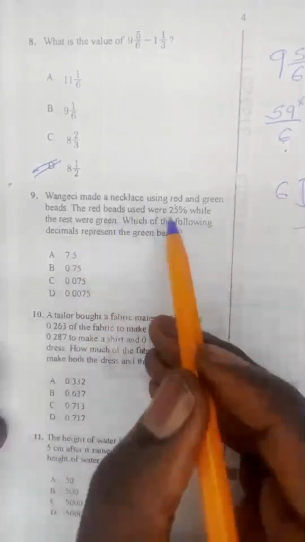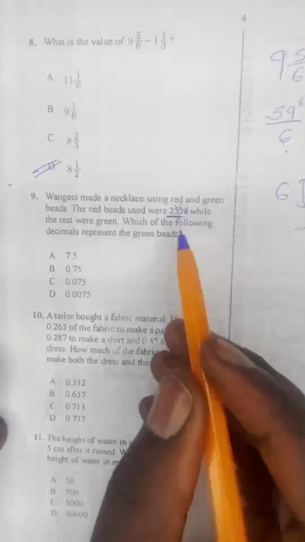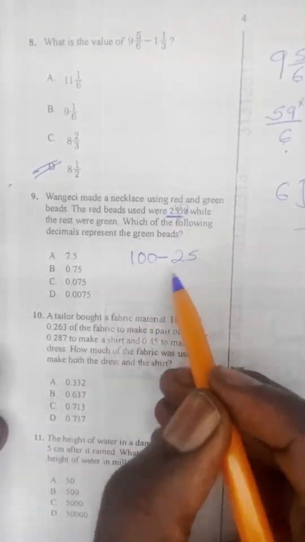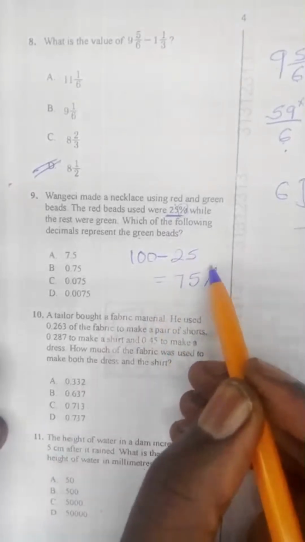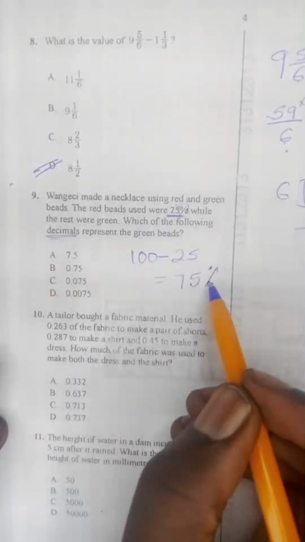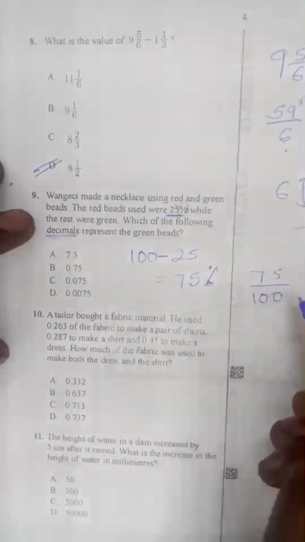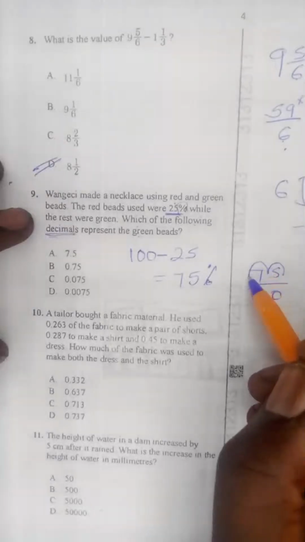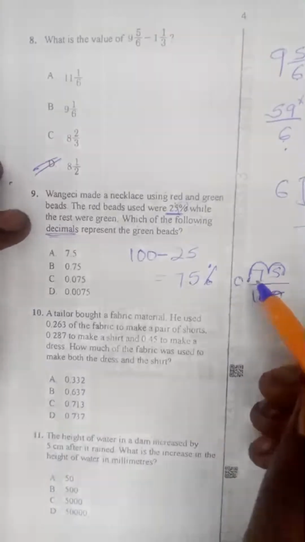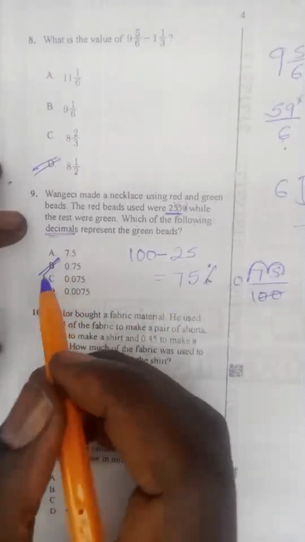So if the red are 25%, it means percent stands for 100. So the green are the rest, so it will be 100 minus 25. This is 75%. Which of the following decimals, they want us to convert a percentage into a decimal, that is 75 over 100. So we will be dividing to cancel out the 2 zeros because 2 steps. So the right answer there is B.